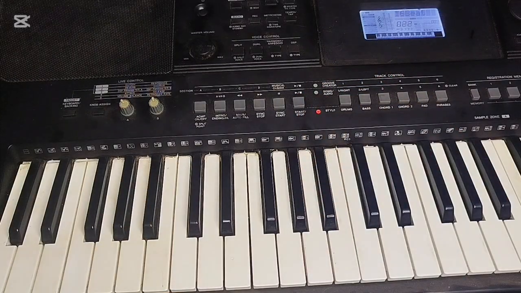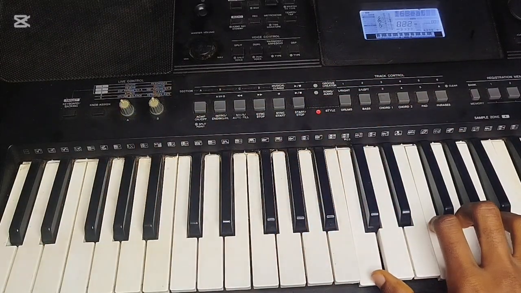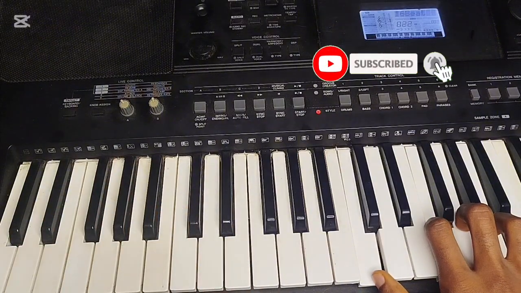Guys, this is how to play your worship chords on keyboard.